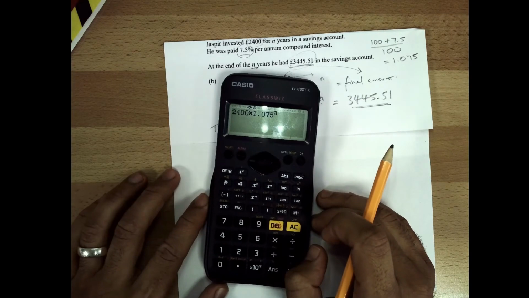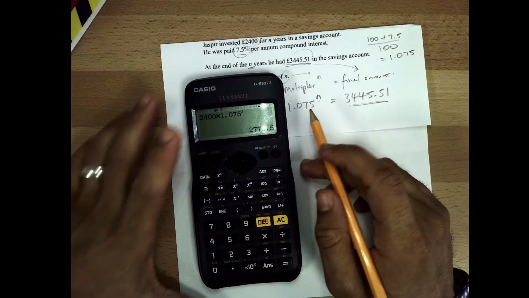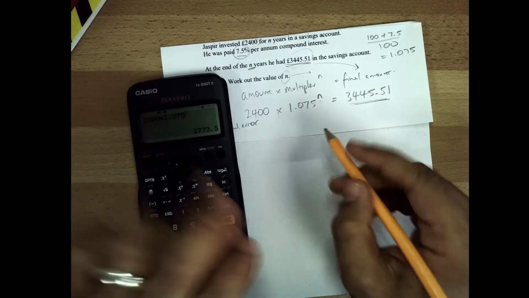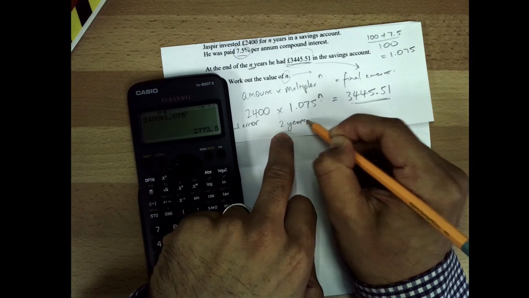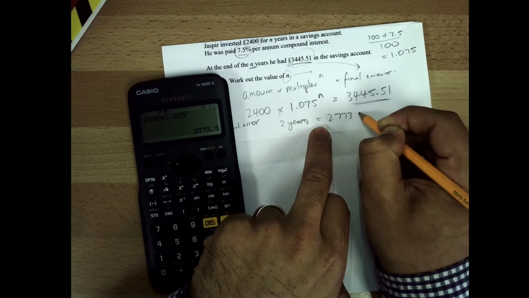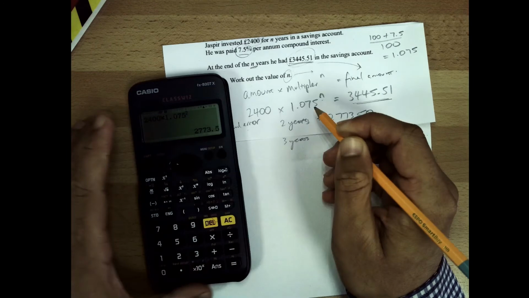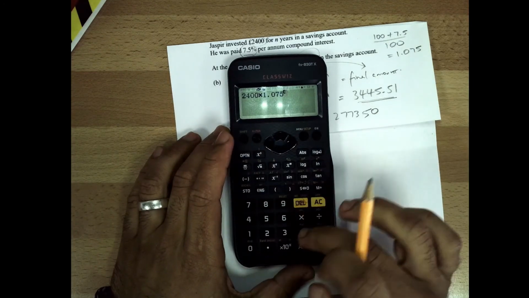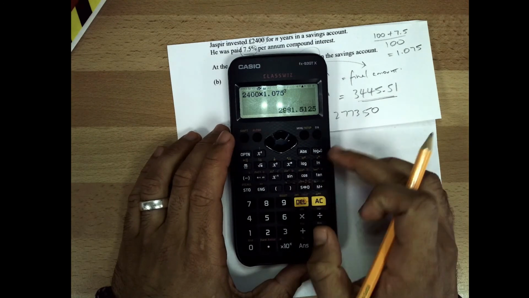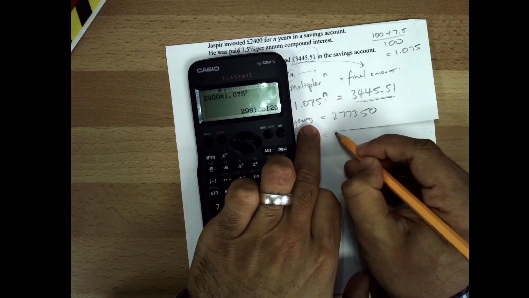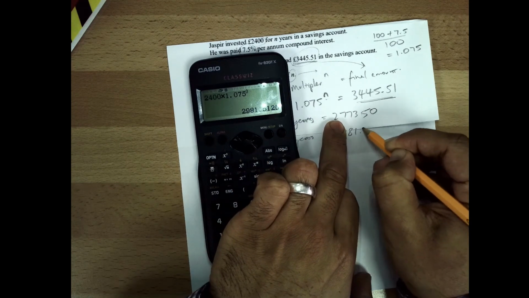If I put squared in there, that gave me an answer of £2,773.50. So I'll just write down 2 years. That gave me 2,773.50. So let's try 3 years now. All we have to do is go back into the calculator, change that for a 3, and do it again. This time I get 2981.51.